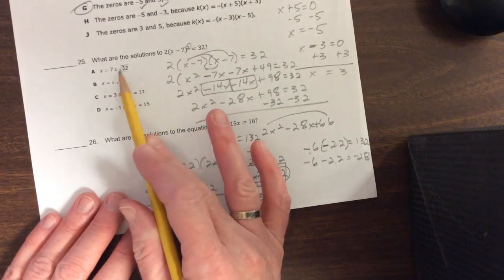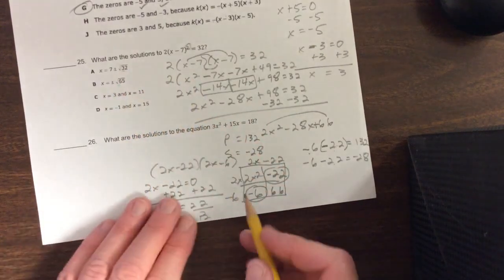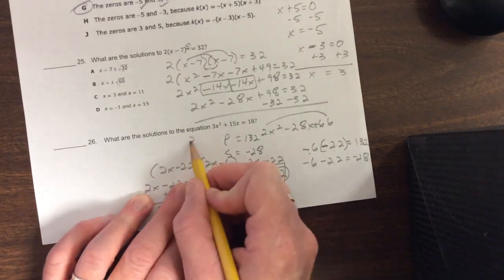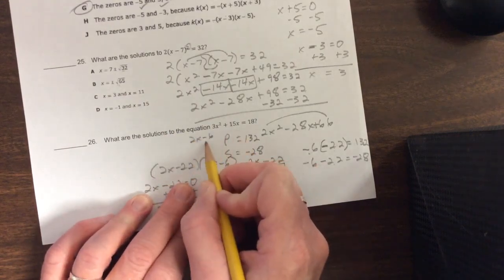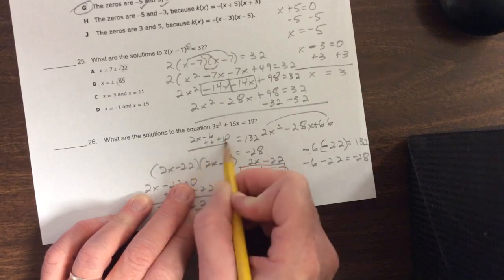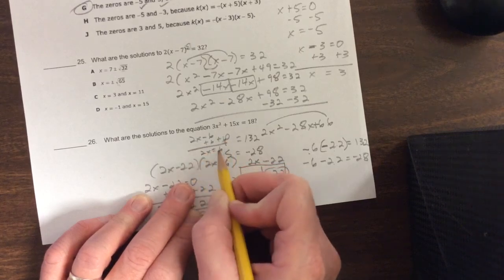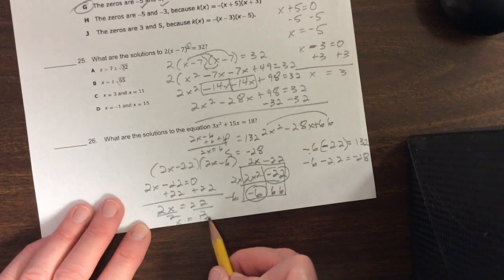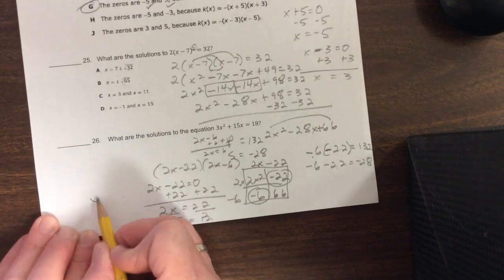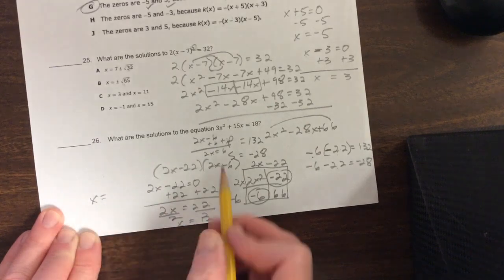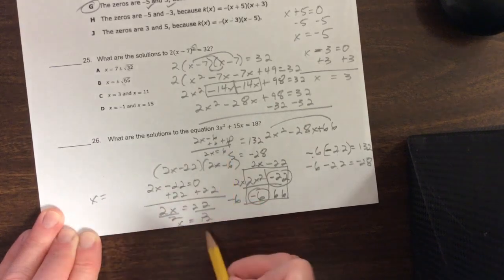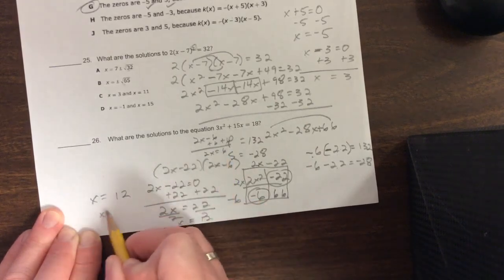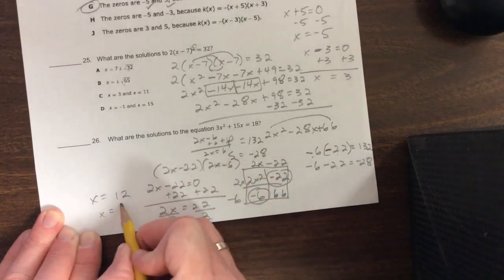Okay, they're using something else here. So this side we know that 2x minus 6, plus 6 on both sides, 2x equals 6. X therefore will be 3. So we have x equals 12 and x equals 3.